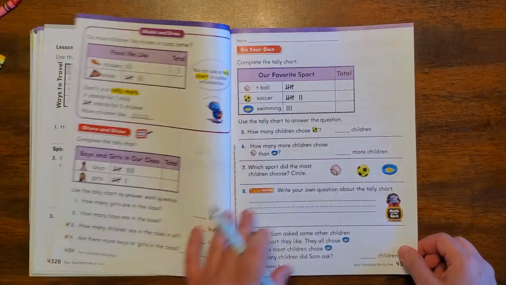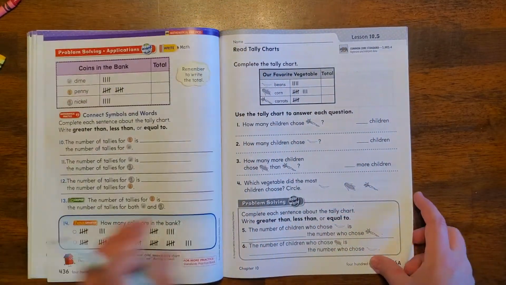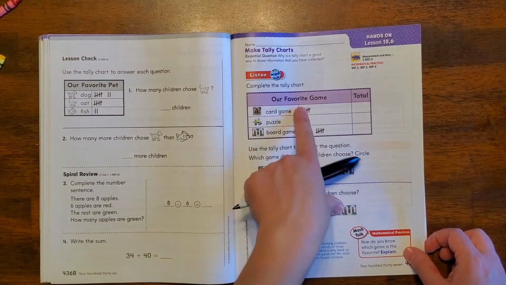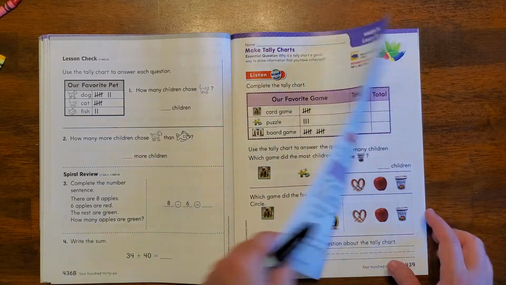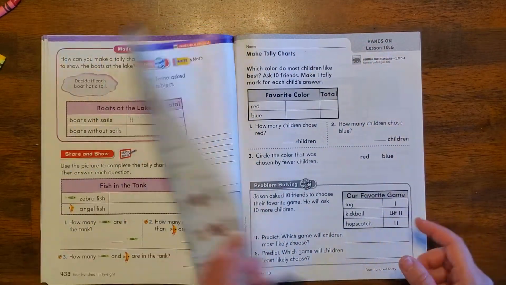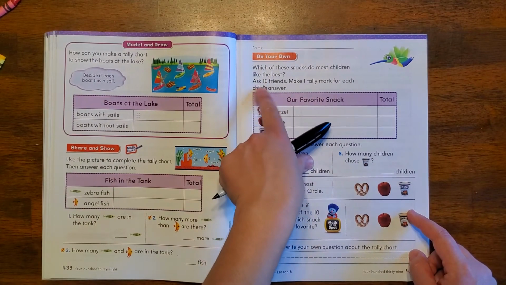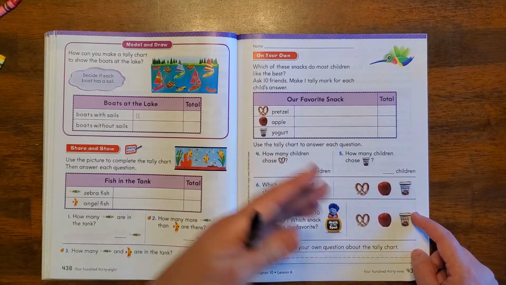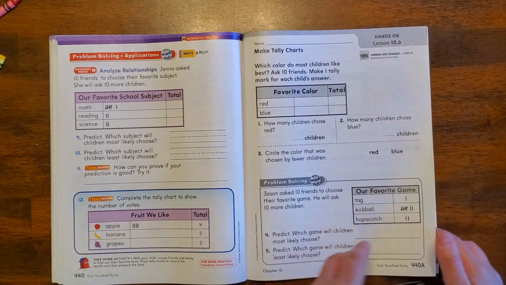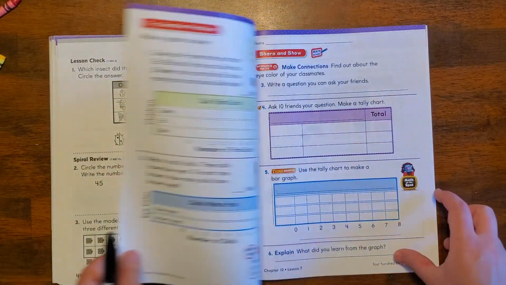And so then you'll just make some graphs with tallies, and you'll make some more graphs with tallies and kind of total them up and answer some questions that go with it. Again, if it says ask 10 friends or something, either ask people in your house or make up a number, okay? All right.